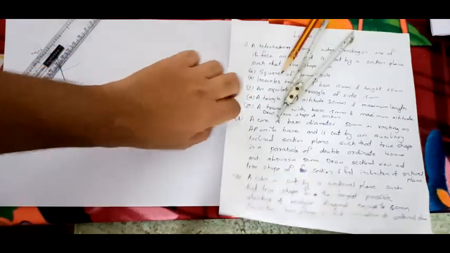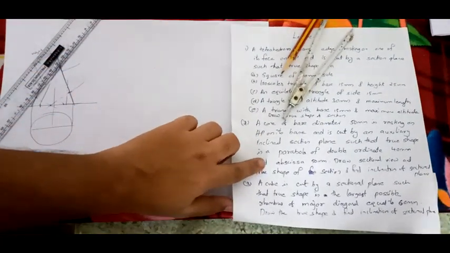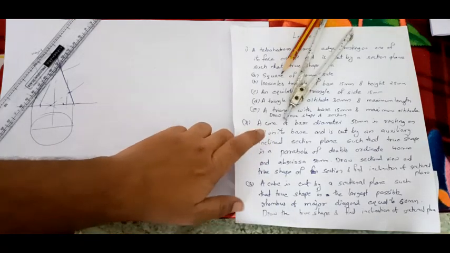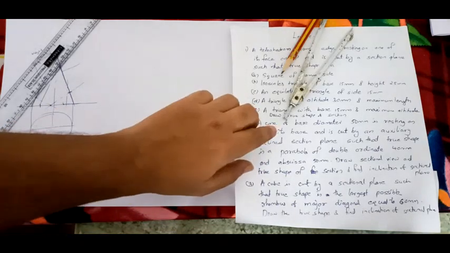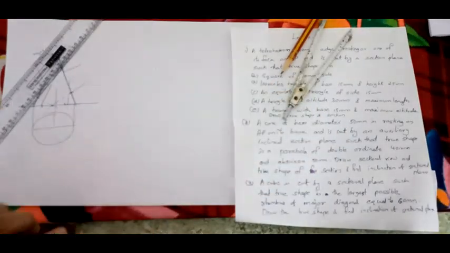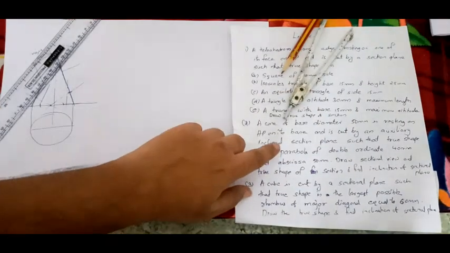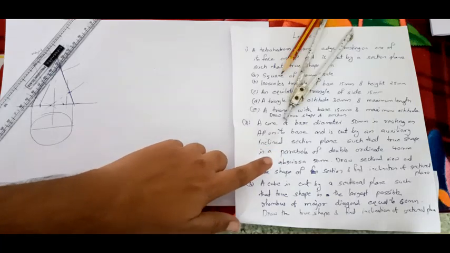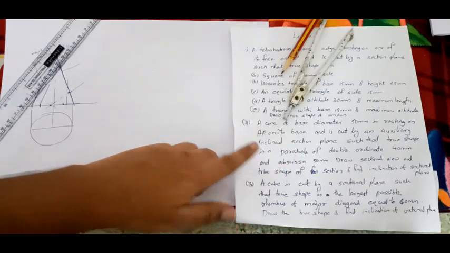See, a cone of base diameter 50 mm. See here, height is not given. You have to take the point. Here height is not given. A cone of base diameter 50 mm is resting on HP on its base and is cut by an auxiliary inclined section plane such that the true shape is a parabola of double ordinate 40 mm.